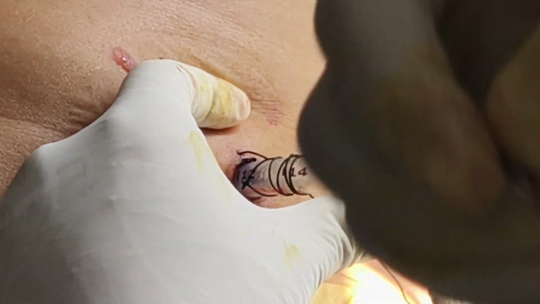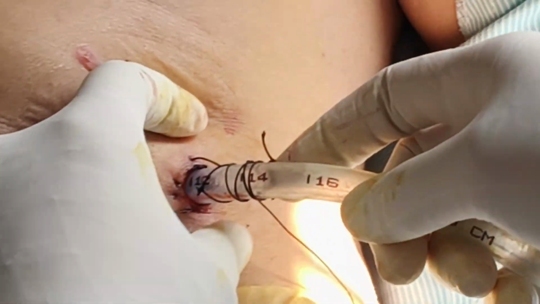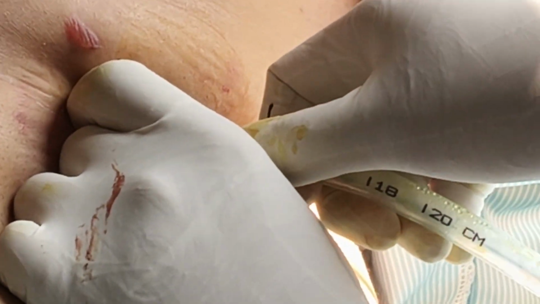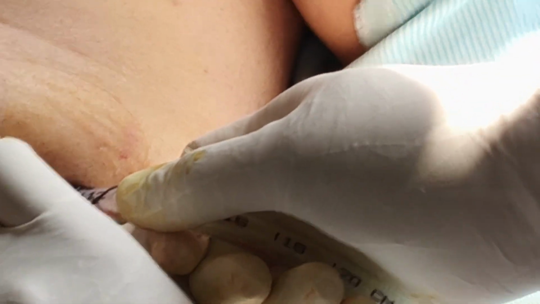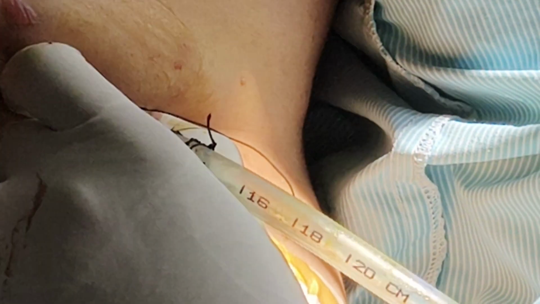Now the drain has been disconnected. Bring this in. Okay, now I have pinched it. I'm pinching it because when I remove the drain I will have to manually pinch the wound so that there is no hole, so that I have time to do what?